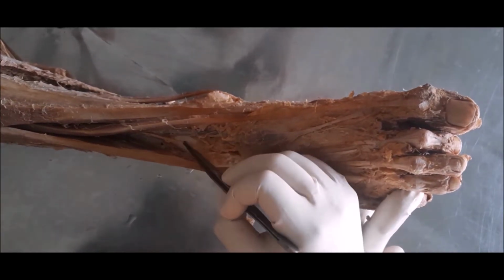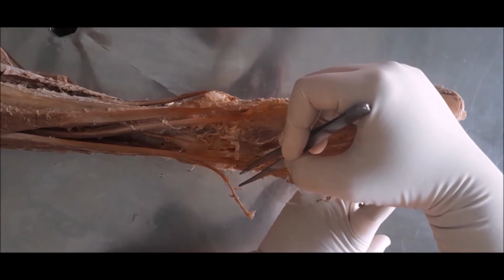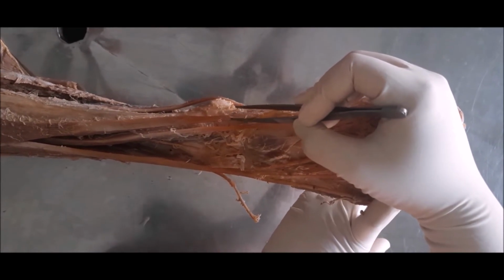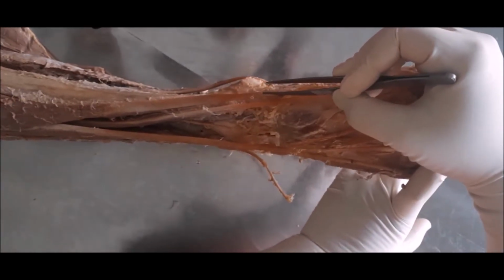And here is the mnemonic. You can remember the structures that pass in front of the lower end of the tibia, just under the extensor retinaculum, by this mnemonic: Tall Himalayas are never dry places.